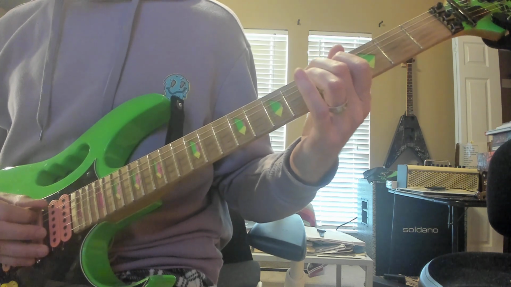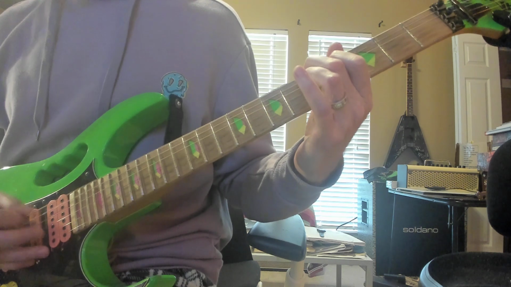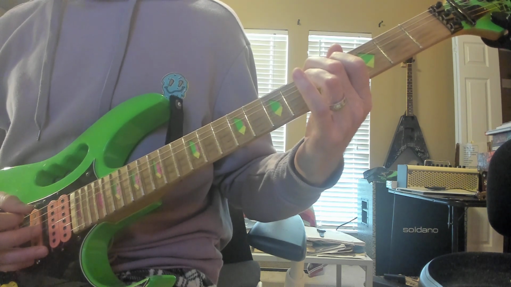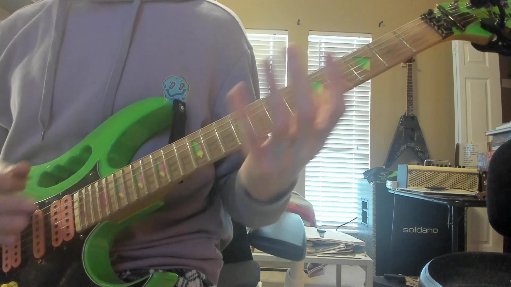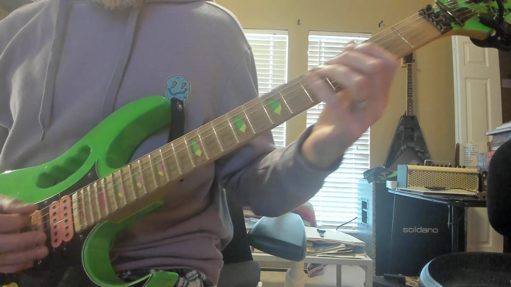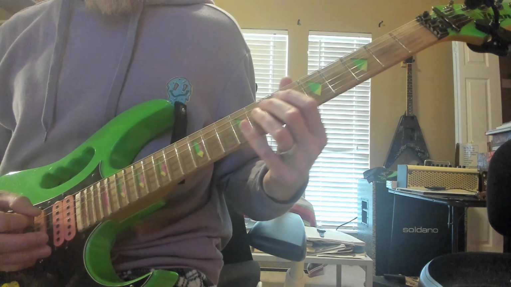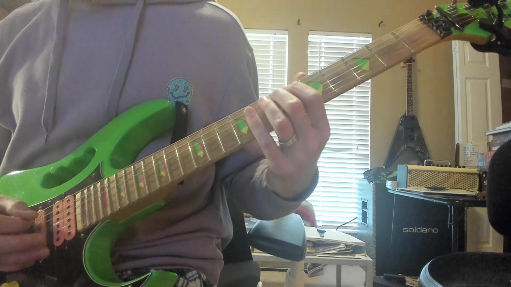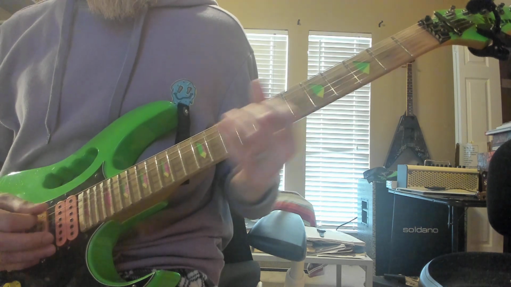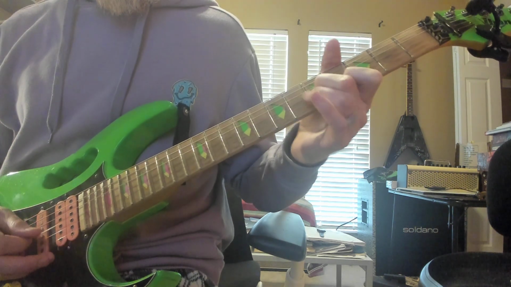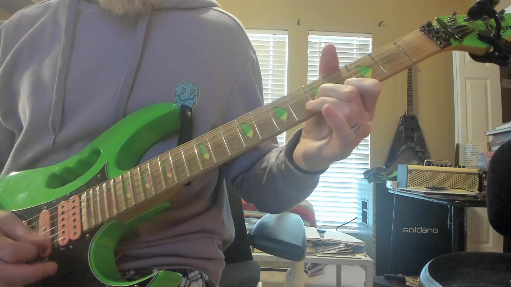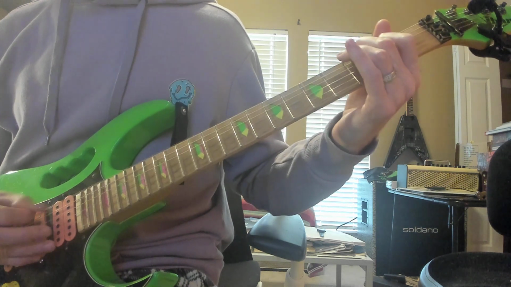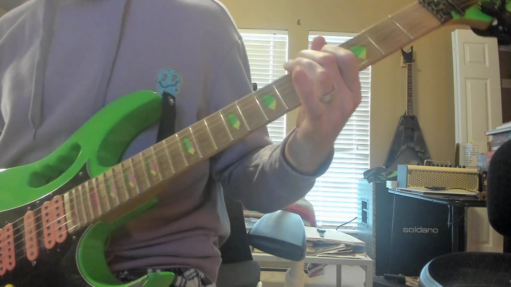The distance between them is a major third. I'm talking about just the distance, the interval between them. So if I play any notes on the fretboard, I could say that the relationship between the 2 notes is a major third. The distance in the relationship between those 2 notes is a major third.